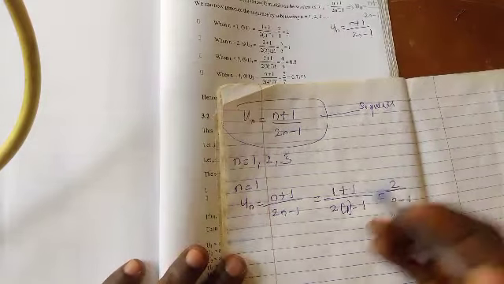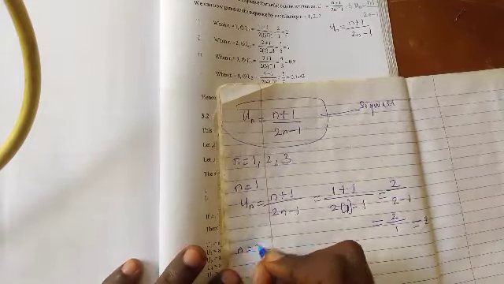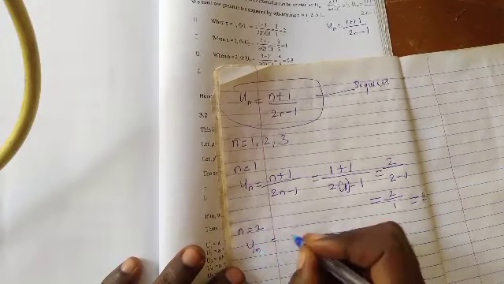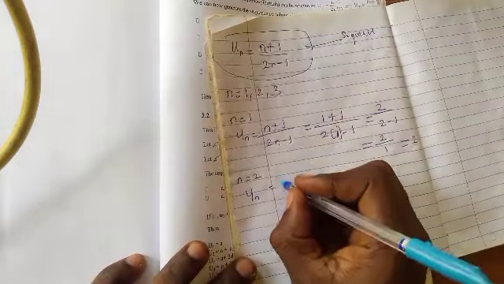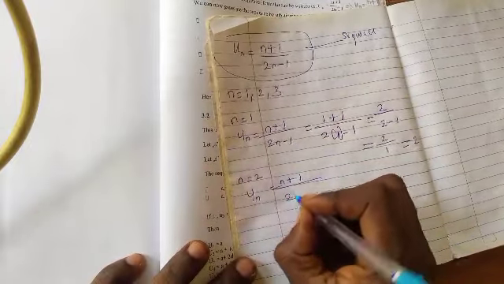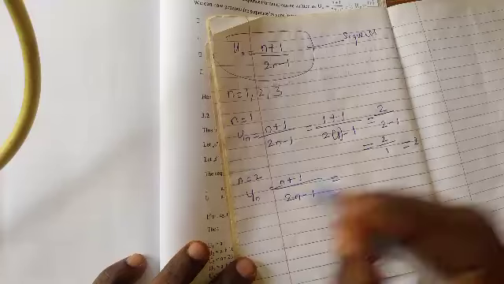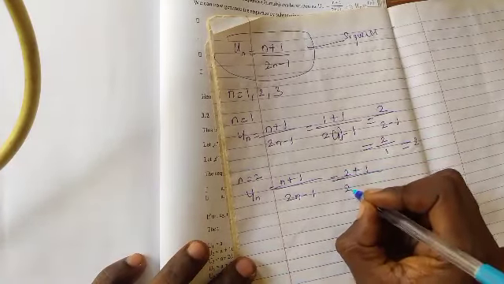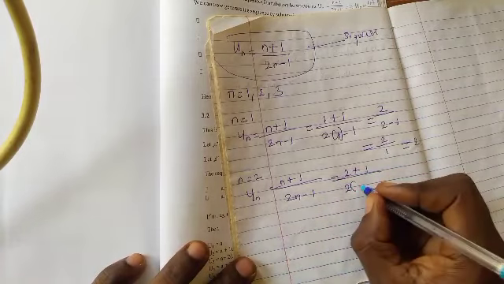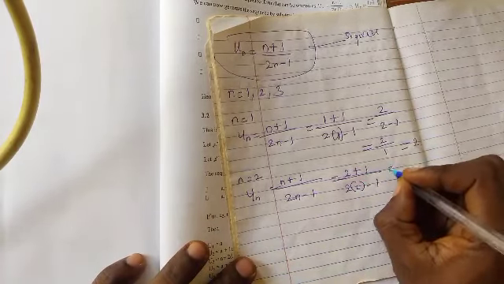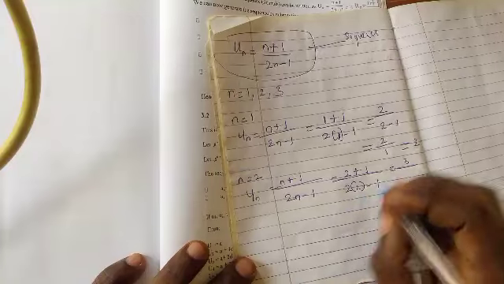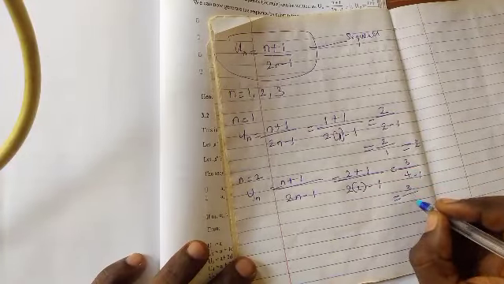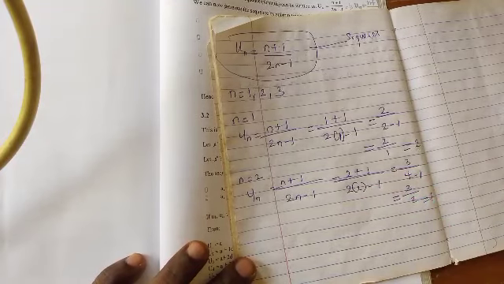Then the next one, we are given that n is equal to 2. From your formula, Un is equal to n plus 1 over 2n minus 1. Anywhere you see n, you put 2. That's 2 plus 1 over 2 into bracket 2 minus 1. Then we have 3 over 2 times 2, which is 4, minus 1. Then we have 3 over 3, which is equal to 1.